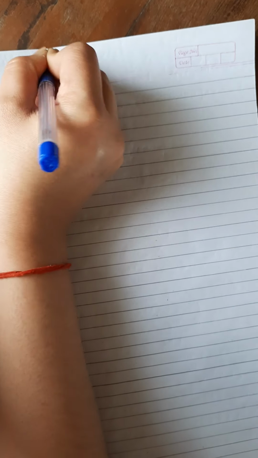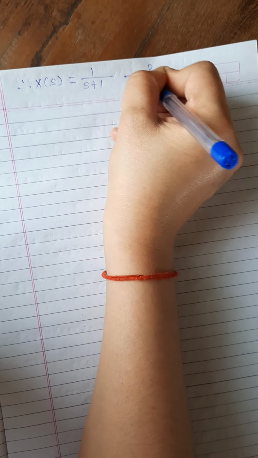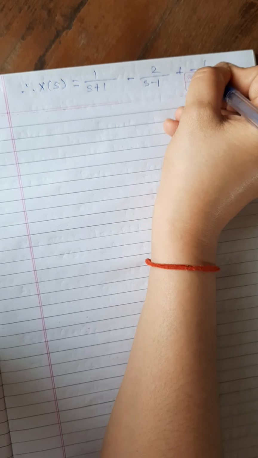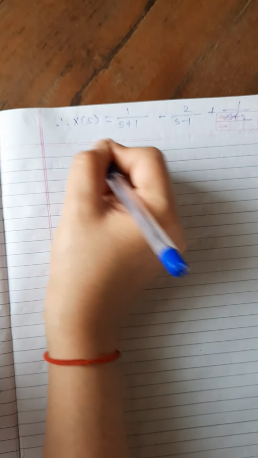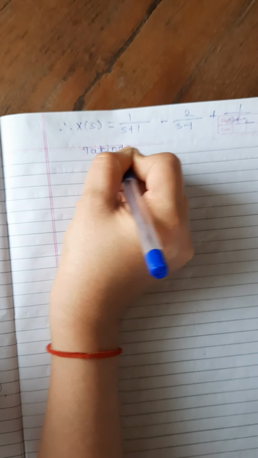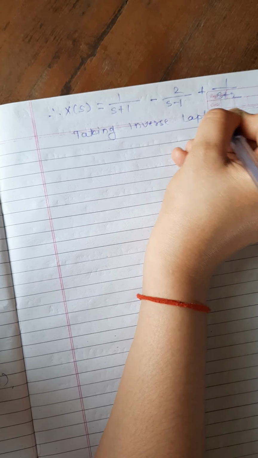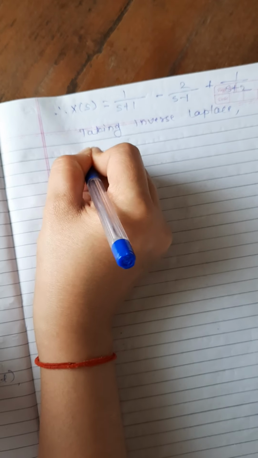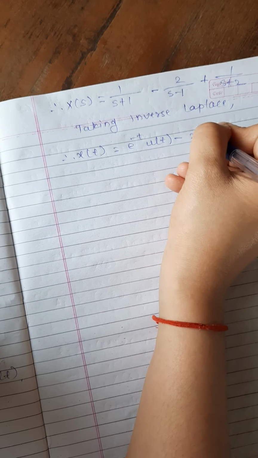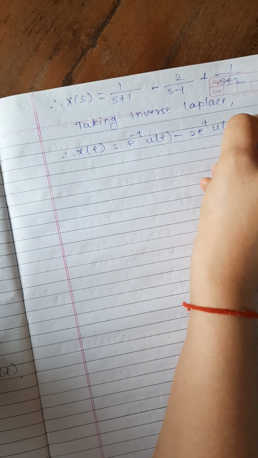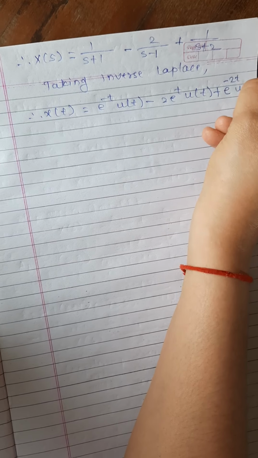Now we substitute these a1, a2, a3 values in this equation and we get, therefore, X of s is equal to 1 by s plus 1 minus 2 by s minus 1 plus 1 by s plus 2. And we have the standard Laplace transform pair. So by using this, or we can say taking inverse Laplace by using the standard formula, x of t is e raised to minus t u of t minus 2 e raised to t u of t plus e raised to minus 2t u of t.